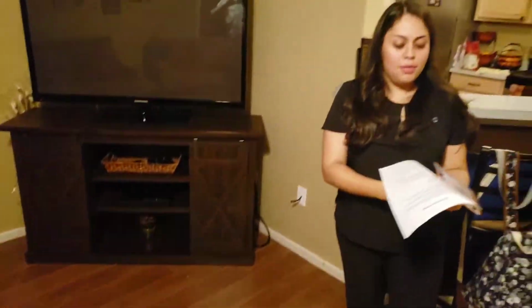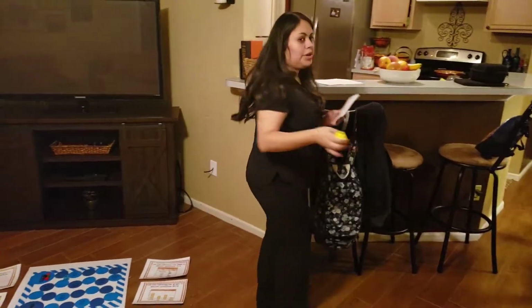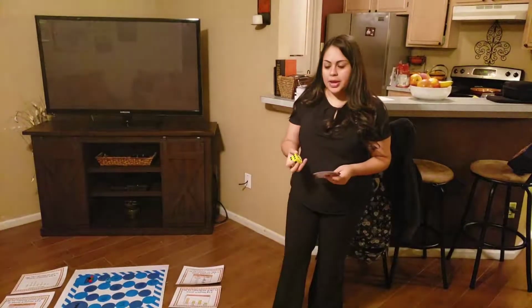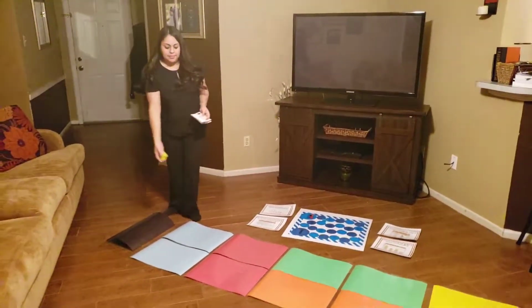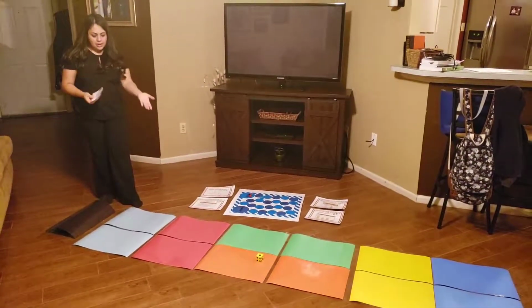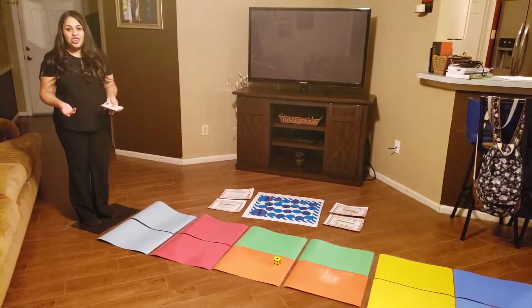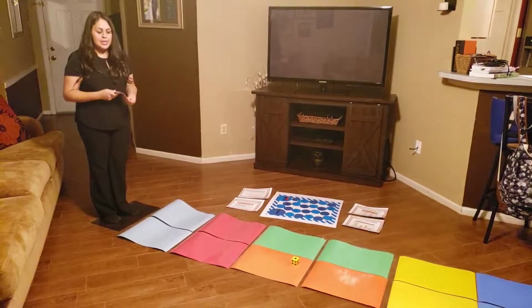And the way that my game works is there are two versions of it. For the more interactive version, you will need a die. It is for 2 to 4 players, and the player will roll the die, and once they get a number, this is the start, which is construction paper. You have several different colored construction paper pieces.